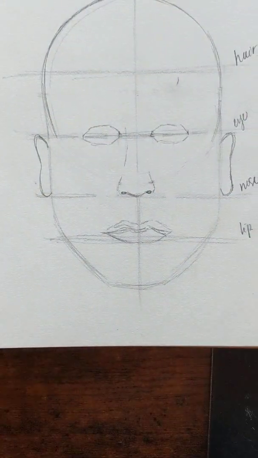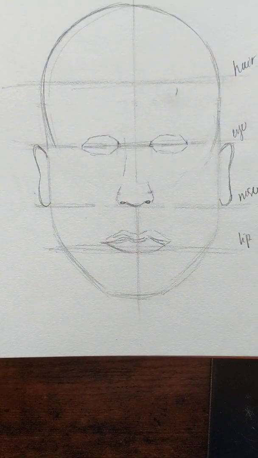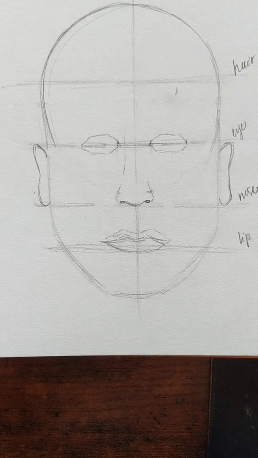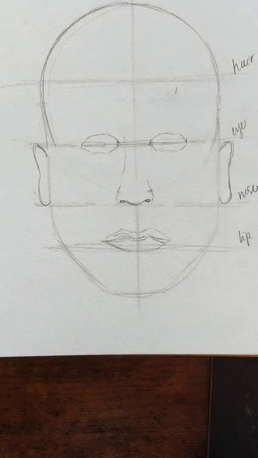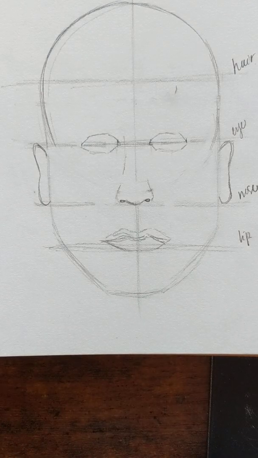All right, but those are some general measurements of how to draw the face. So go ahead and when you're finished with this, take a picture, upload it to Google Classroom, and our next video will really talk about particular or specific features of the face and how to draw them to be a little bit more realistic.